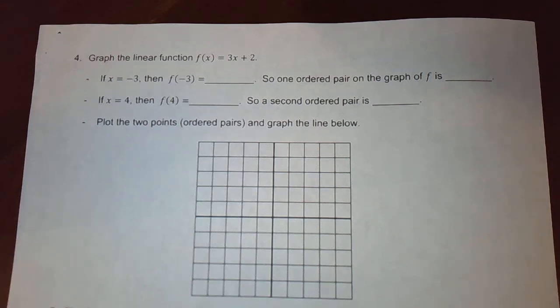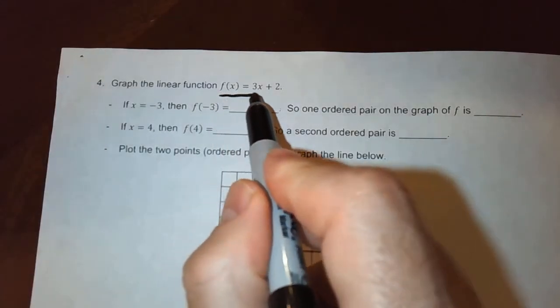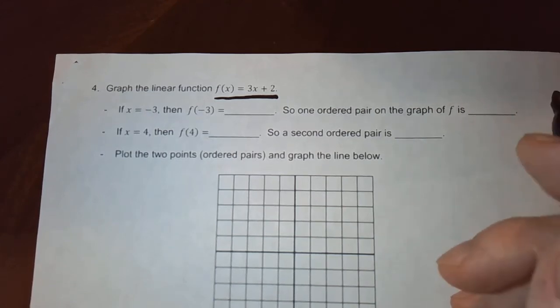We now look at some examples of linear functions. The first one is f of x equals 3x plus 2. How we're going to graph this one is we're just going to find 2 points, and then connect them and draw a straight line all the way through them.